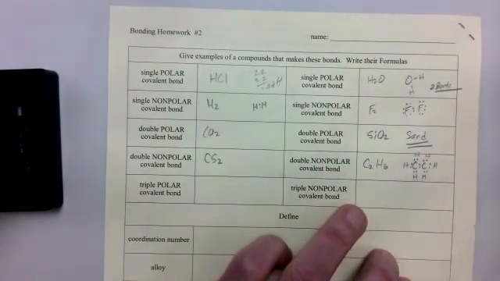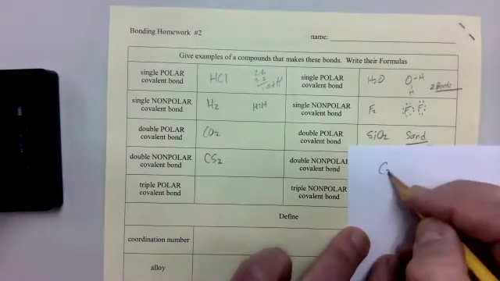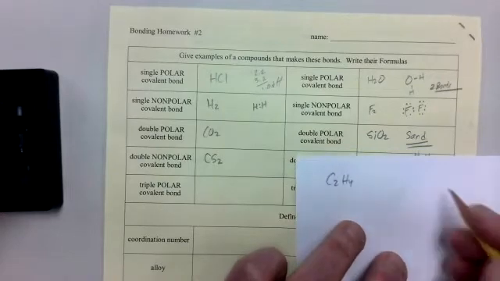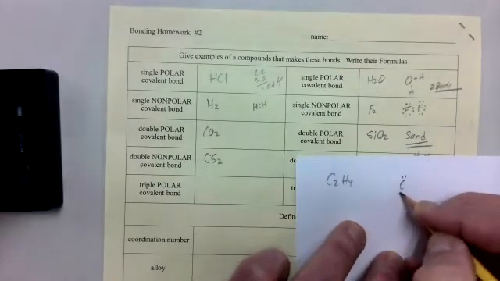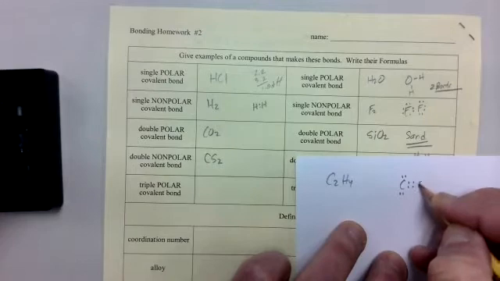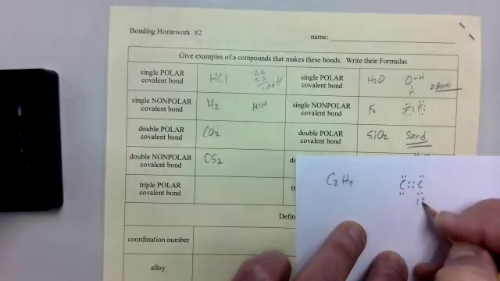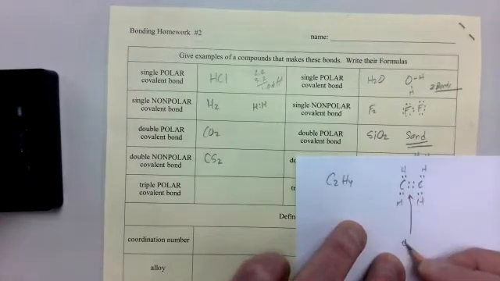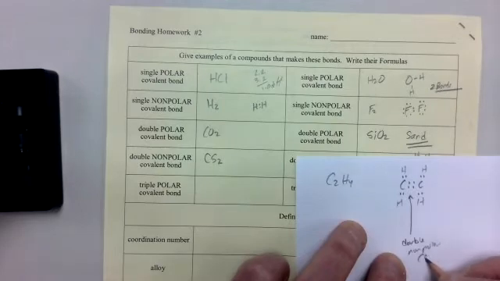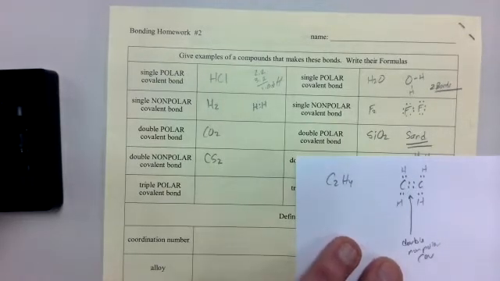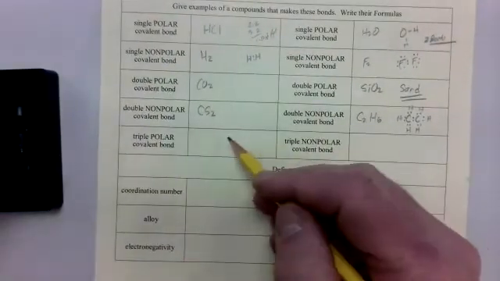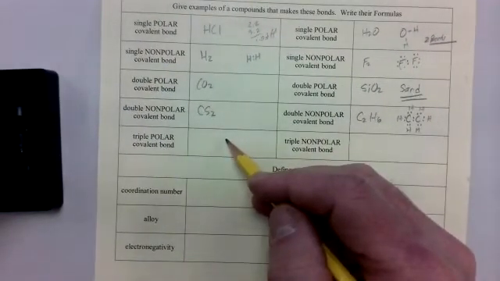I'm going to squeeze in here C2H4, right? Because we want to have a double bond. So carbon is going to bond this way with 4 hydrogens, and in there is a double nonpolar covalent bond. Okay? The one I drew is a single, right? Boom, oops.